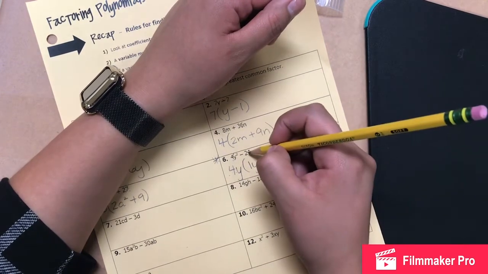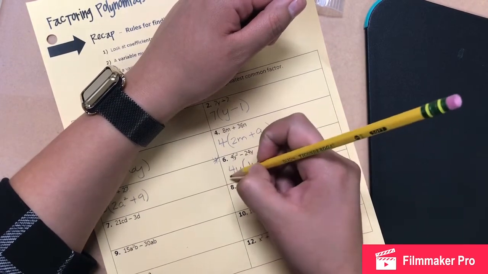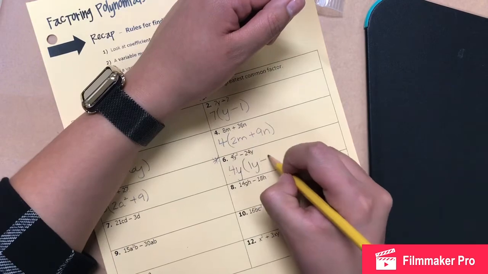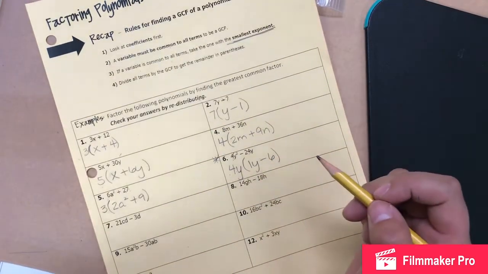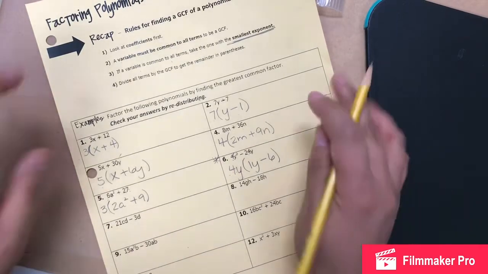Then negative 24y divided by 4y is negative 6, because the y's would cancel out. So 1y minus 6 is remaining in my parentheses.